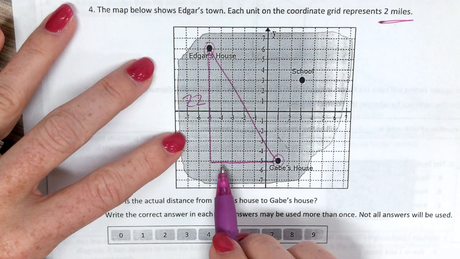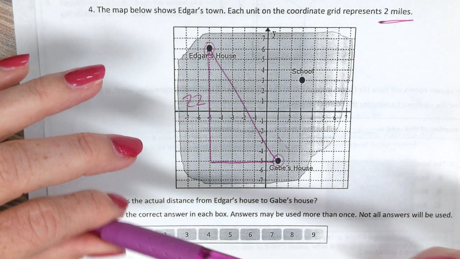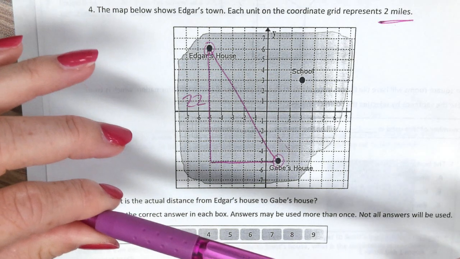So how far would this distance be? Everybody go figure it out. I want everybody to think about it. I don't see everybody counting.